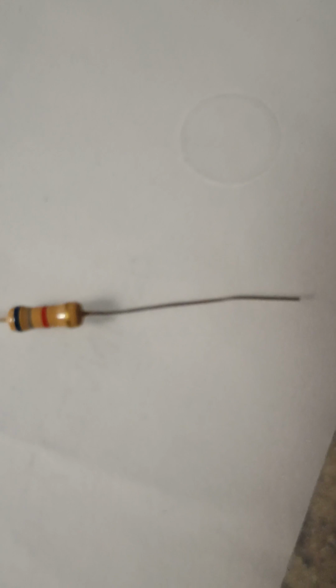number 5, is R5. It's our 16K ohm resistor. Should be brown, blue, orange, gold. Is that brown? Man, that's hard to see.